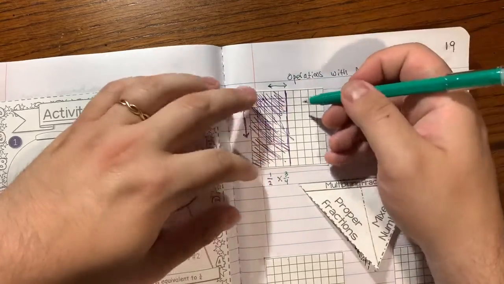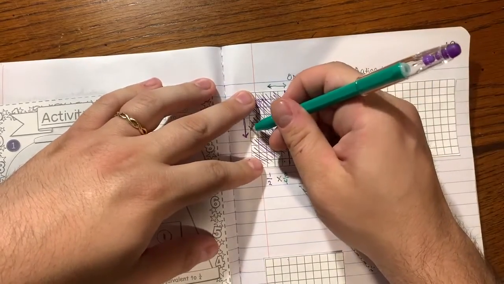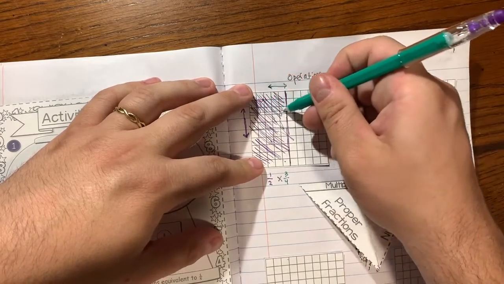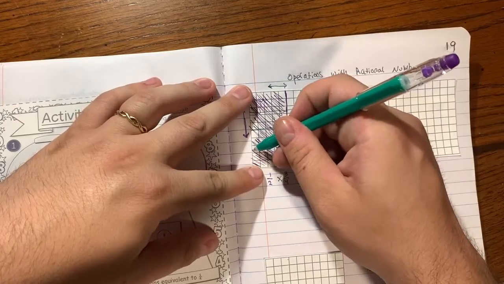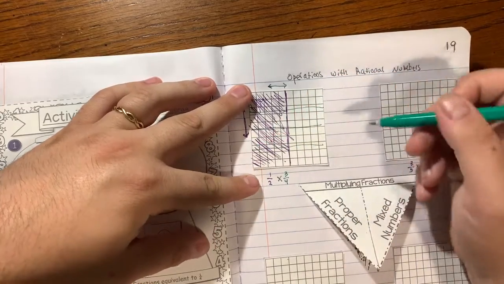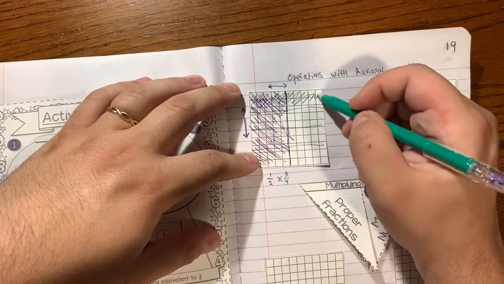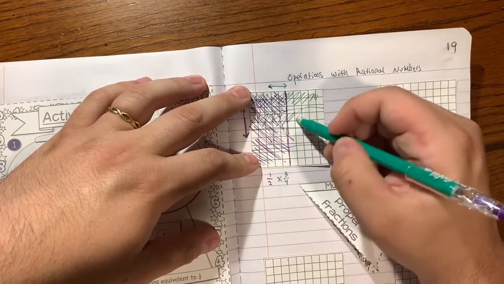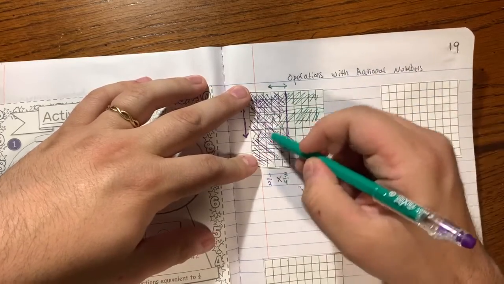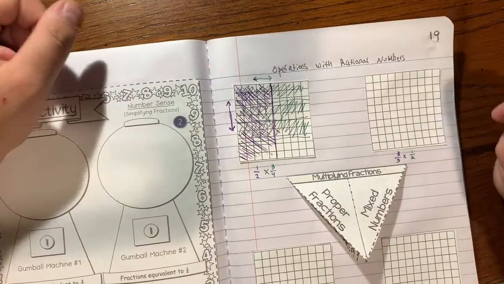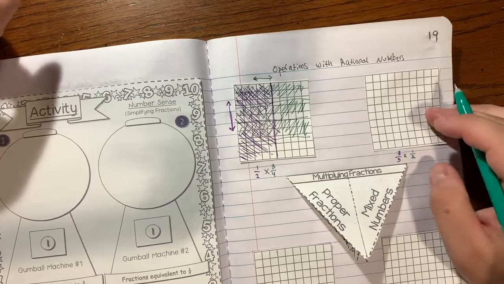I want to split this into fourths, so halves and then half of a half. Just 3 of them are going to be colored in. 1, 2, 3.